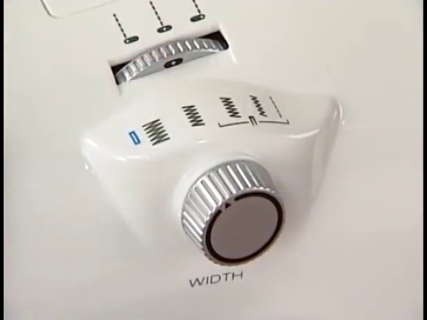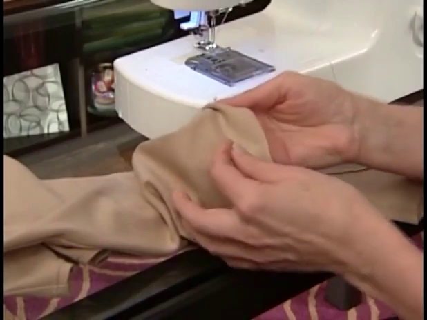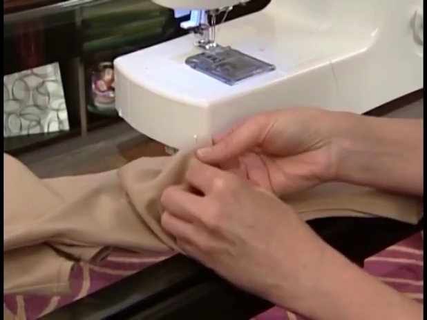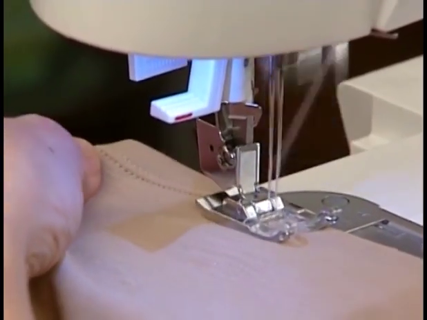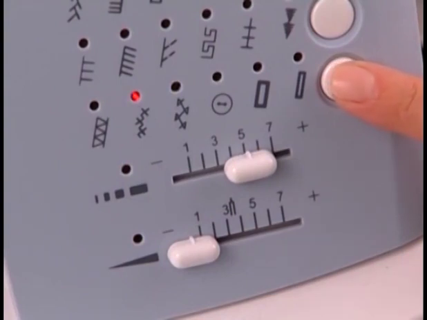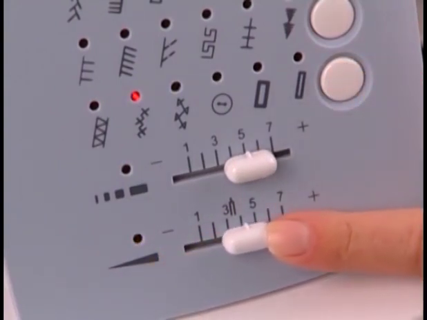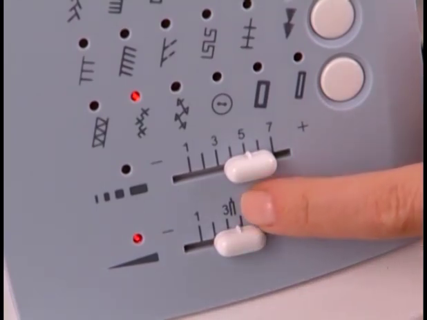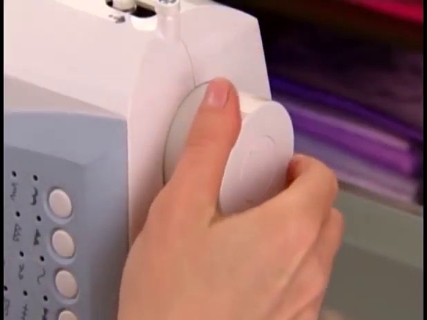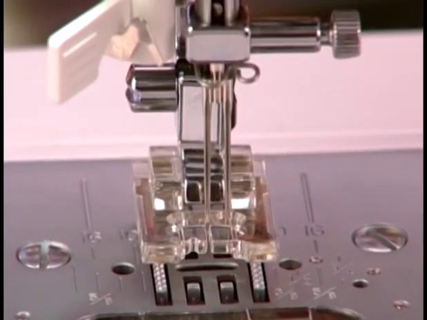For hemming, set the stitch width dial to the straight setting. Turn up the hem, pin in place, then sew on the right side of the garment. For a decorative effect, choose your stitch, then set the stitch width dial to a narrower width setting. Before sewing, turn the hand wheel manually to make sure the needle does not hit the sides of the foot.